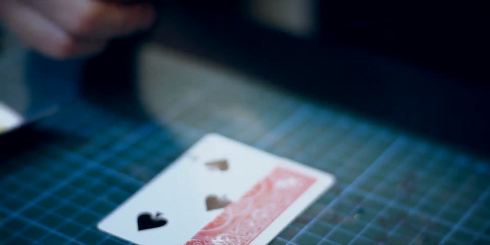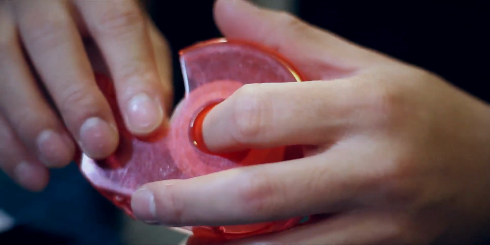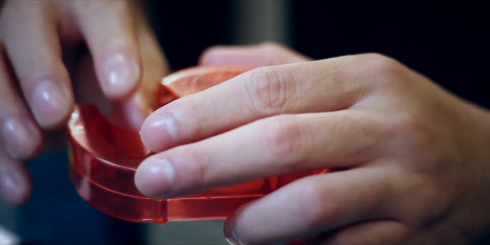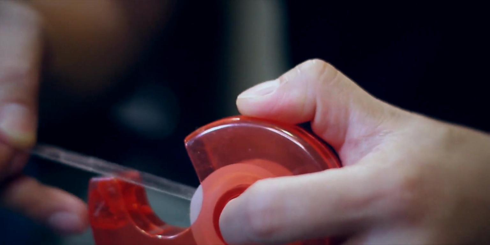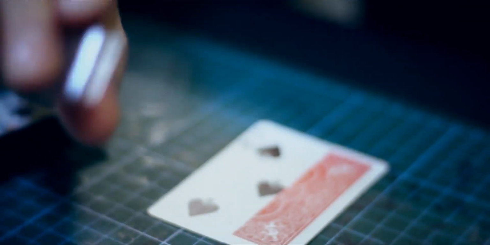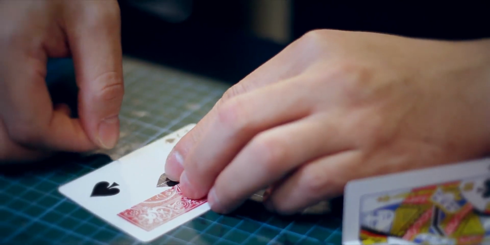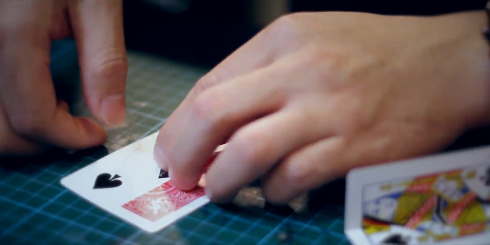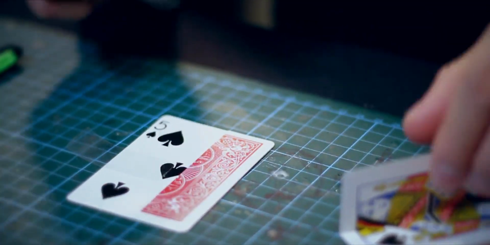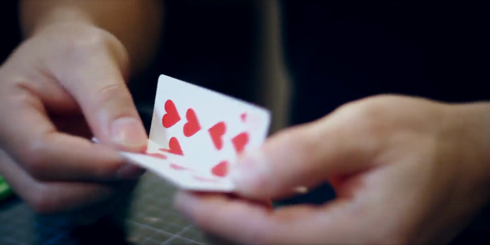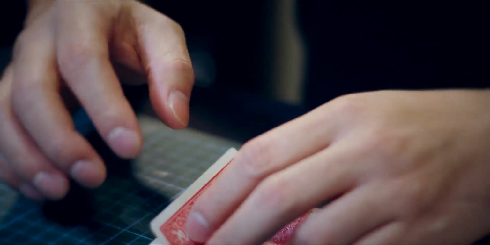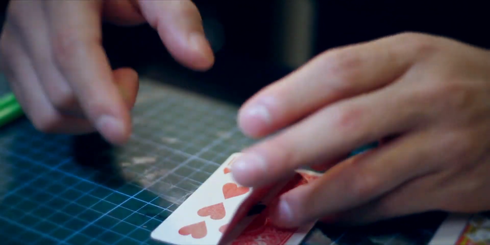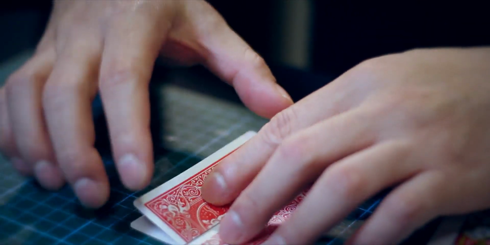So the next thing that we're gonna do, as actually I didn't mention this one, right? So I just need to take this off just a little bit. Double stick tape. Okay, this double stick tape. I'm just gonna place it right here, just like that. This is just to make sure that whatever you do here, the card doesn't move.